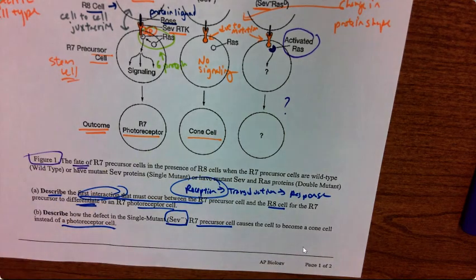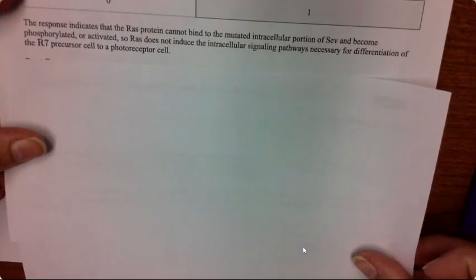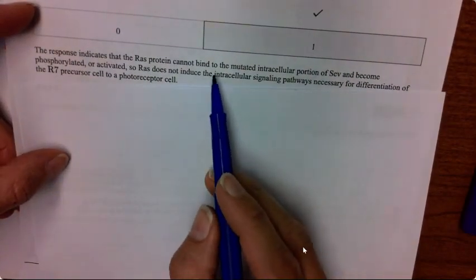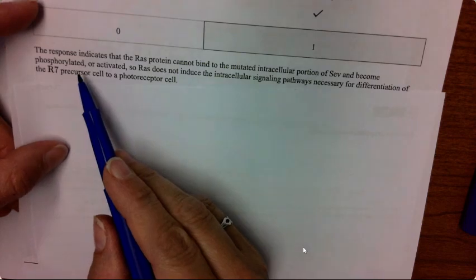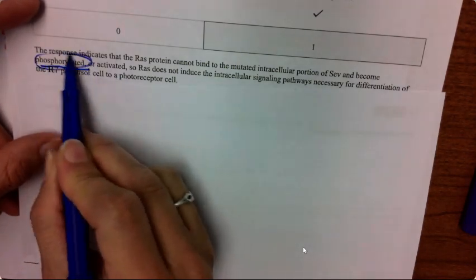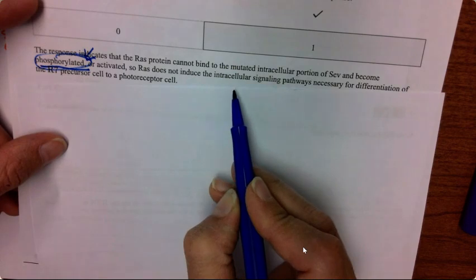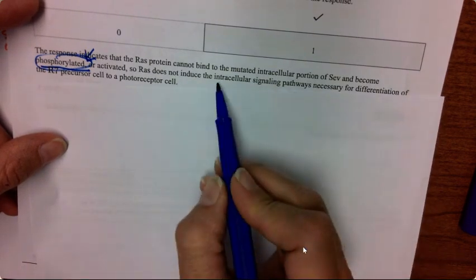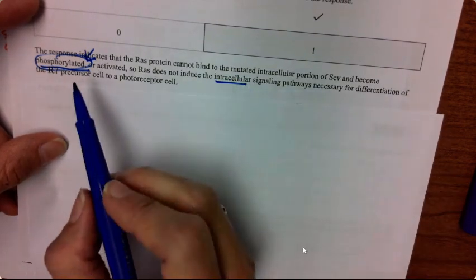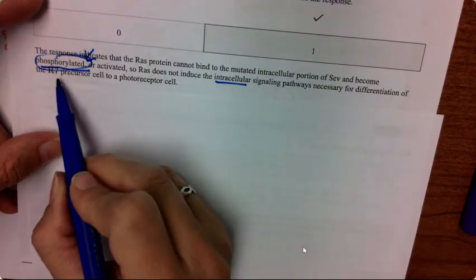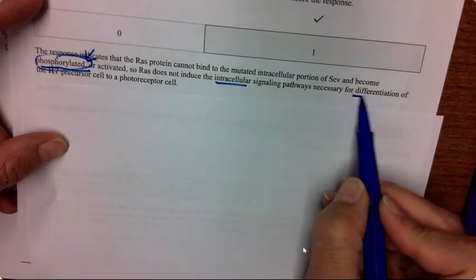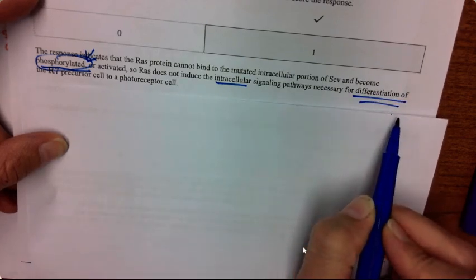Let's see what the answer key says. I probably said too much there. Okay. The answer key says that the response indicates that the RAS protein cannot bind to the mutated intercellular portion of SEV. Good, I said that. And become phosphorylated or activated. Ooh, I forgot the phosphorylation part. So RAS does not induce the intracellular signaling pathways. Ooh, that's a good keyword, intracellular, necessary for differentiation of the R7 cell to the photoreceptor cell. Like I said, for the R7 cell becoming a photoreceptor cell, but this keyword differentiation is important here.